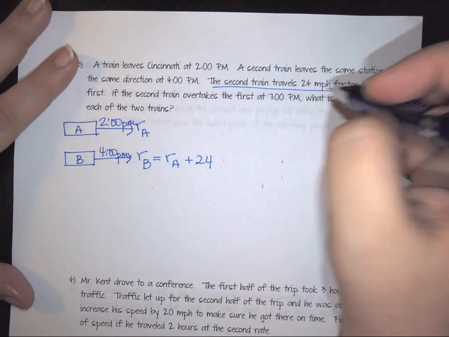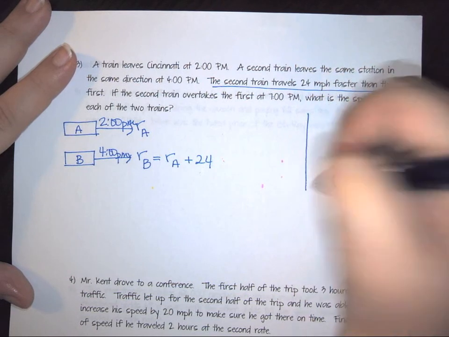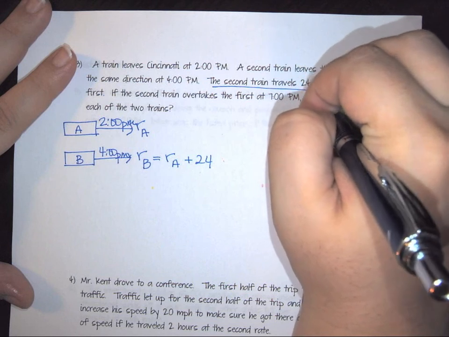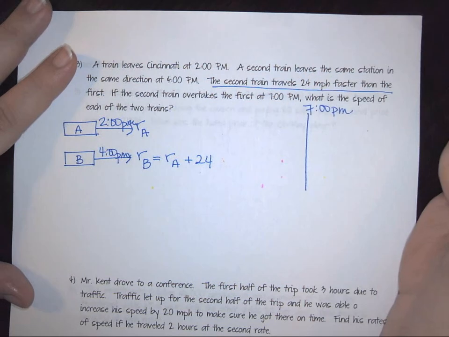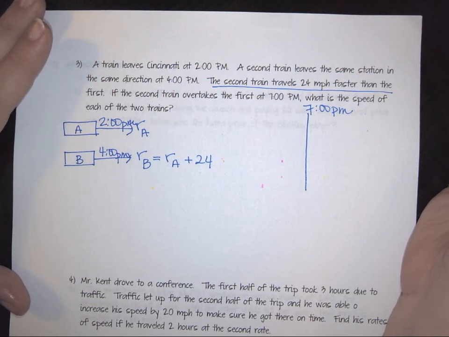We also know these two trains are going to keep traveling until they hit this spot where they're in the same place, and this occurs at 7 o'clock p.m. The question is, what is the speed of the two trains?